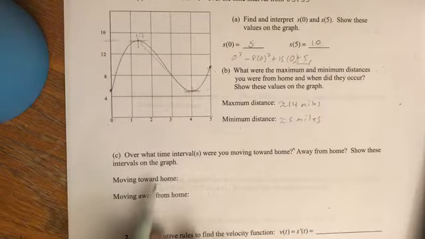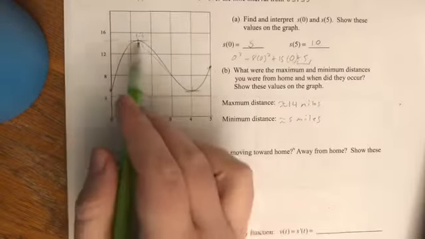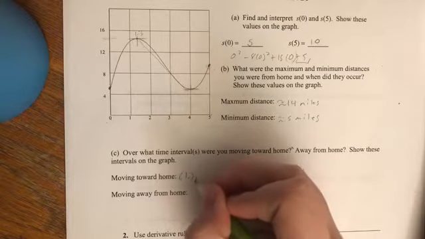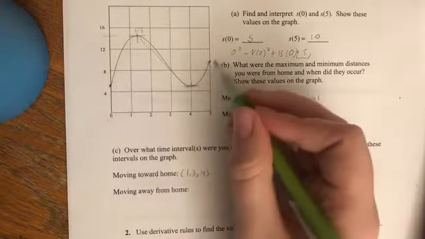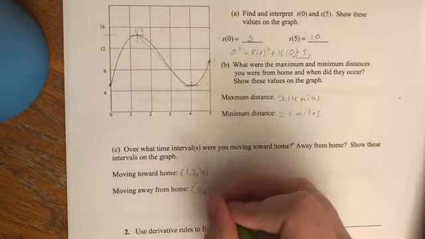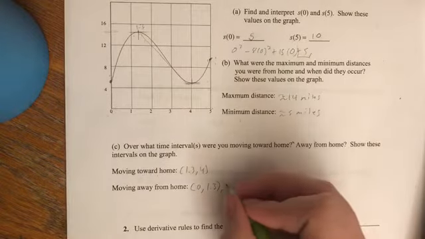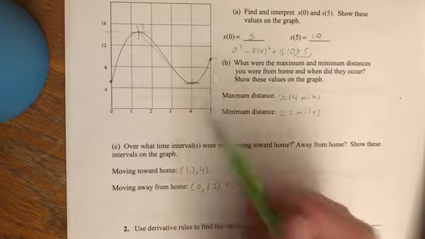Interesting. What are the intervals then? Well, it looks like for the intervals, when you're moving towards your home, it's about 1.3 to 4, and when we're moving away from your house, it's 0 to 1.3, and then 4 to 5, because 5 is just where the graph ends.